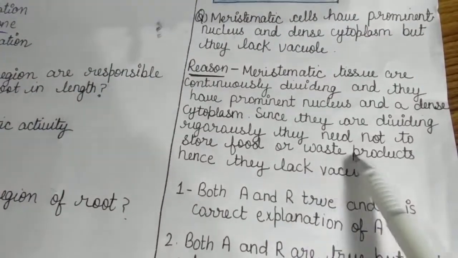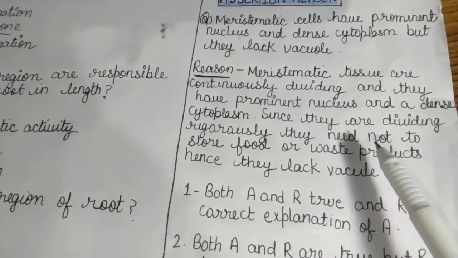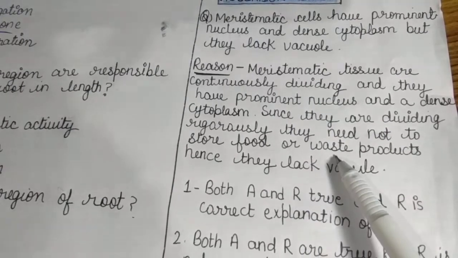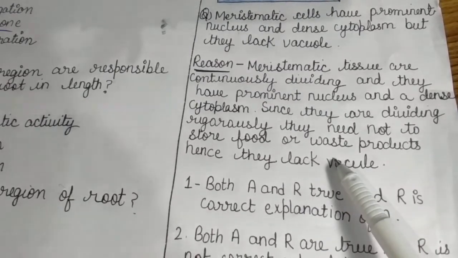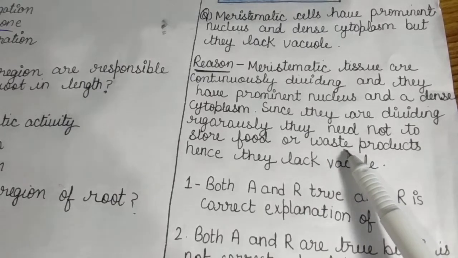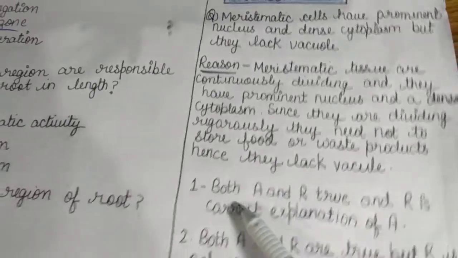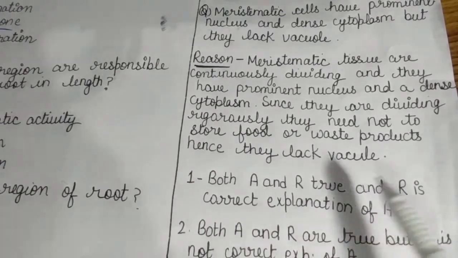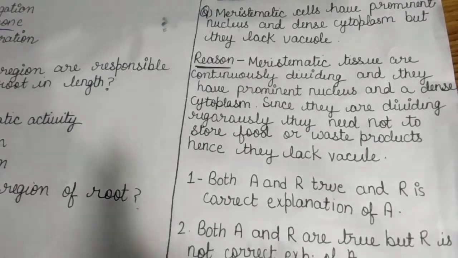So this information is totally right. The function of vacuole is to store food material, and they also store the waste product. But the meristematic cells divide continuously, so they don't need to store food or waste materials. So in this, both assertion and reason are true, and the reason is the correct explanation of the assertion. First is correct.